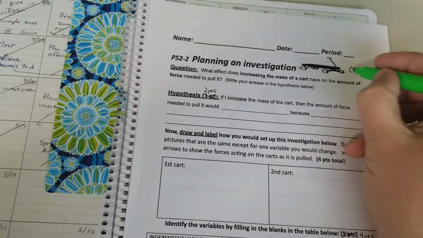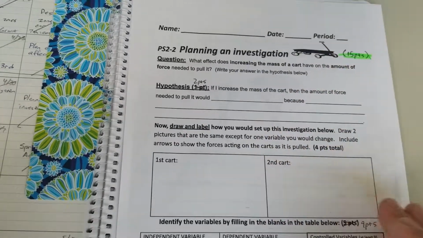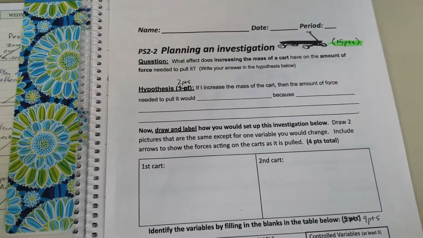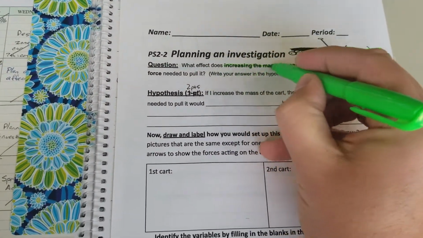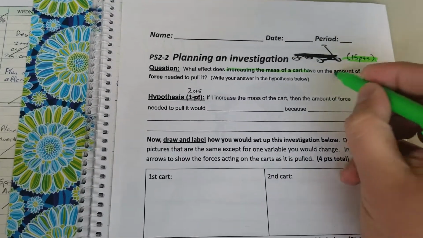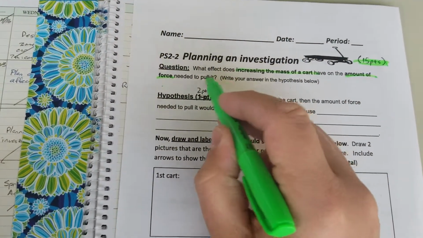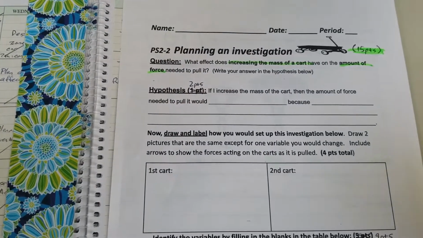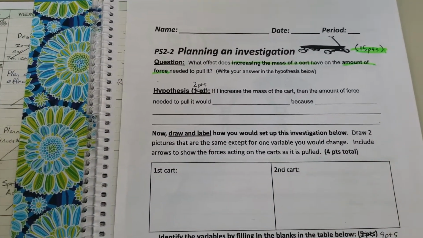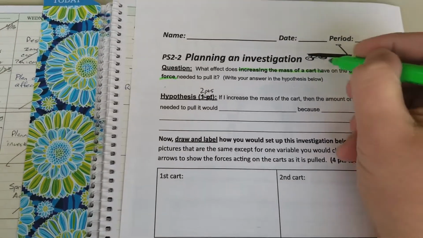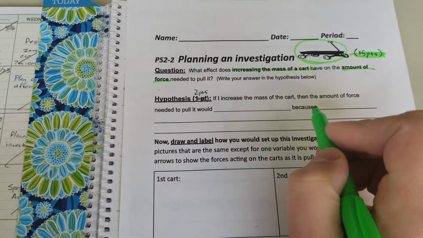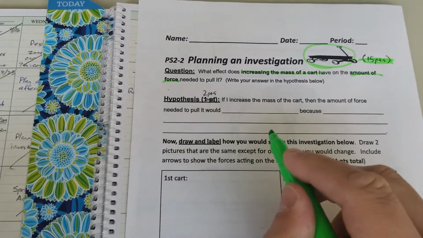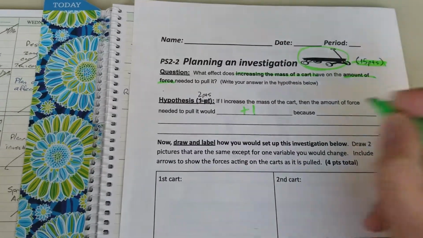On this side, we are worth 15 points. It's written right here in the margin anyhow. This is very much the same as our planning and investigation. Here's the big difference. Question already given to you. What effect does increasing the mass of the cart have on the amount of force needed to pull it? Write your answer in the hypothesis below. A little bit different than what we did in class with the cars. For the cars, we were letting them roll. In this case, we're actually pulling. You can see we got a picture of a little wagon here. So we're pulling the wagon. If I increase the mass of the carts, that's given to you, then the amount of force needed to pull it would, 1 point here.